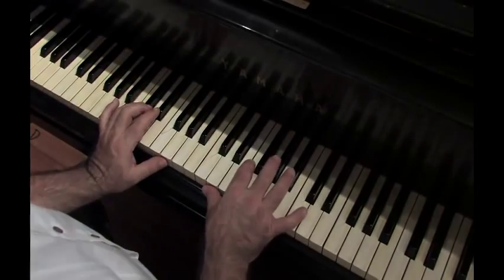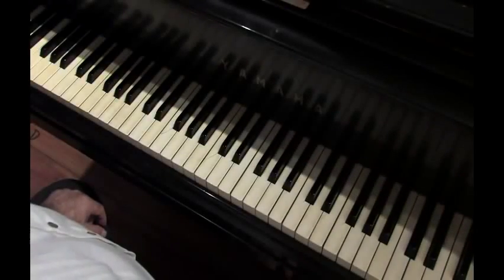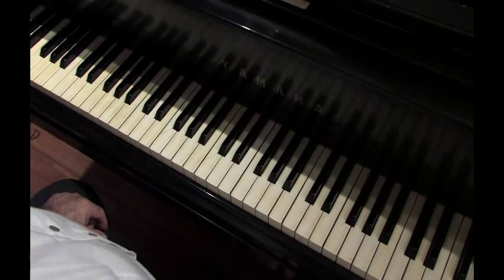All the greats. The second to last element we'll study tonight is trading fours between the hands. Why hire a band?